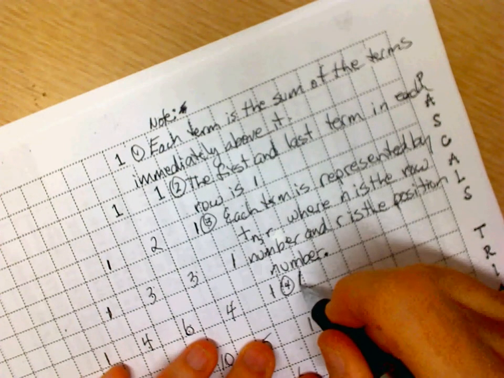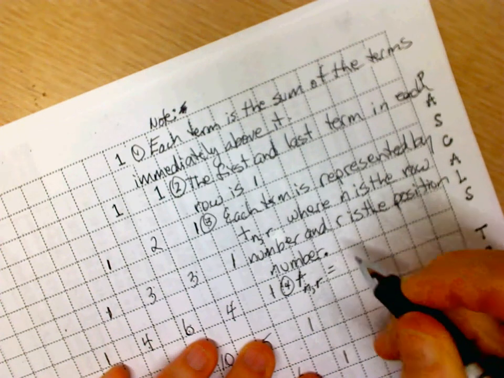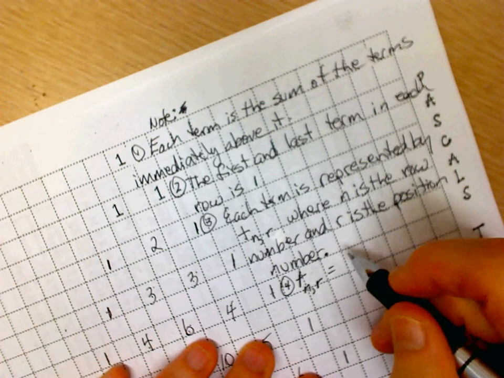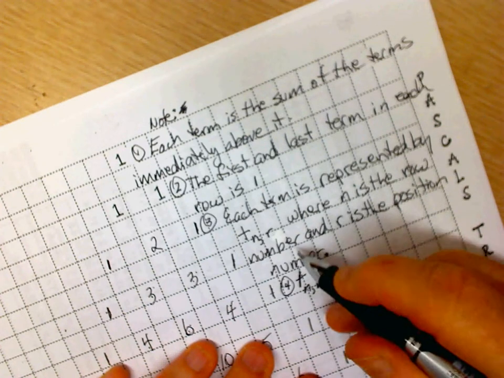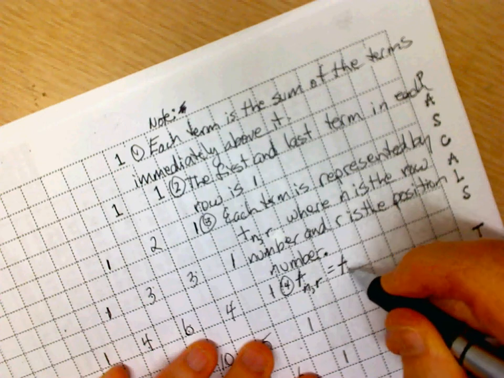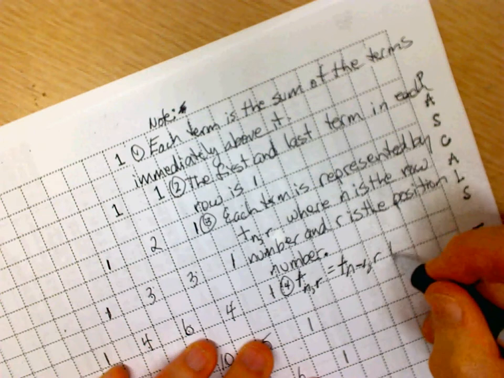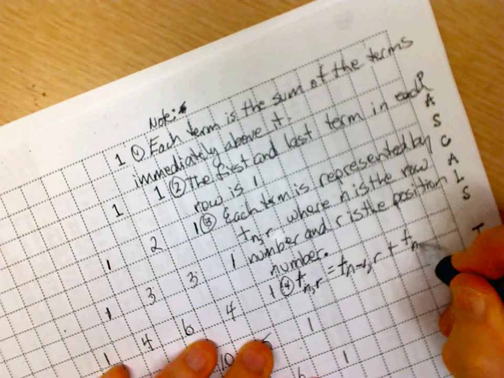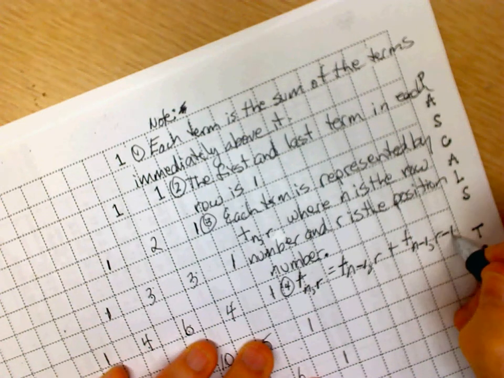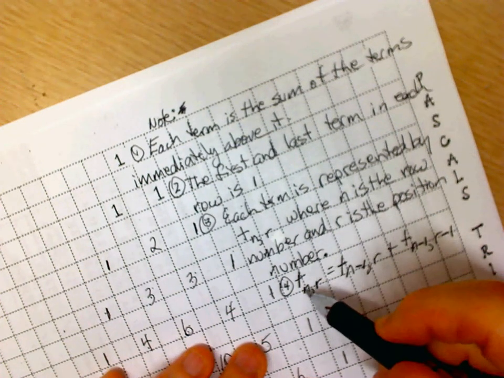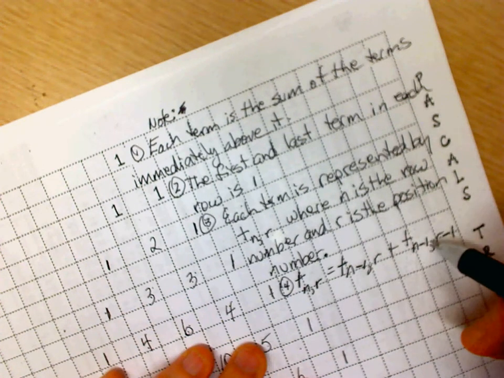T subscript N comma R is equal to the sum of the terms above it. So in the row above, N minus 1, comma R, plus T N minus 1, R minus 1. So this is T subscript N, R equals T N minus 1, R plus T N minus 1, R minus 1.